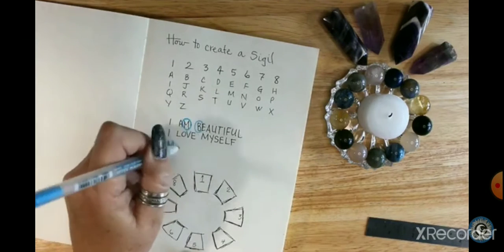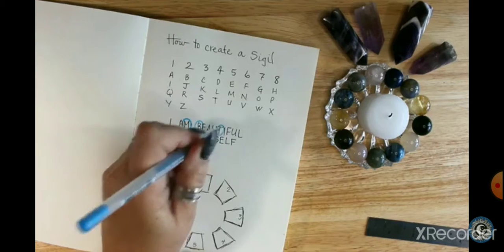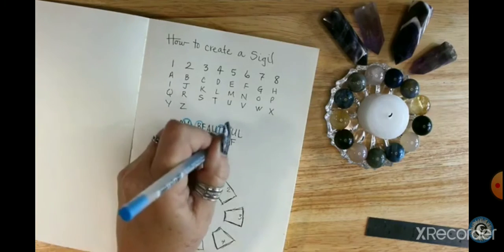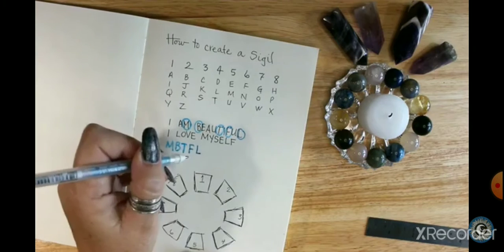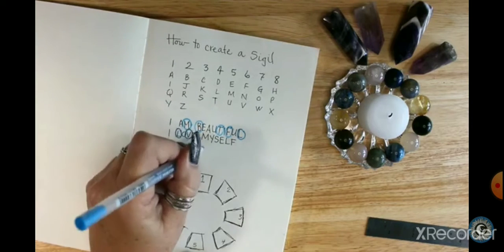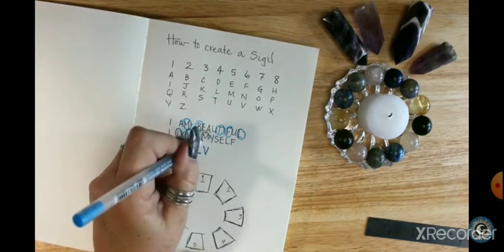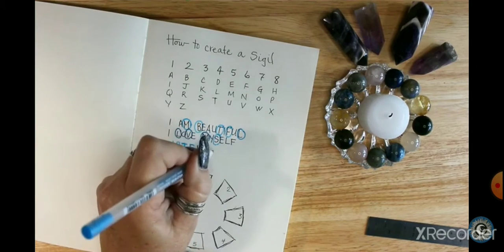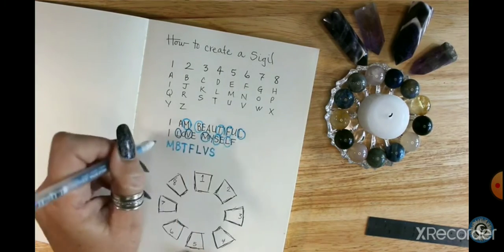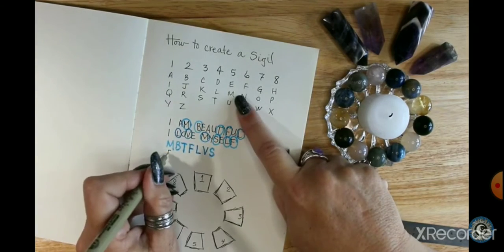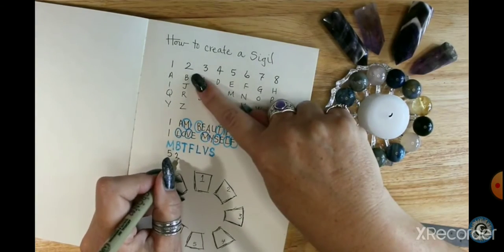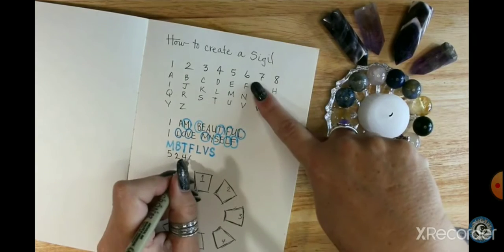I've chosen a simple affirmation for the example in this video. I am beautiful, I love myself. Next, I extracted the consonants and excluded the vowels. If a consonant is repeated, I use it only one time. Then go to the original number matrix and assign a number to each letter.